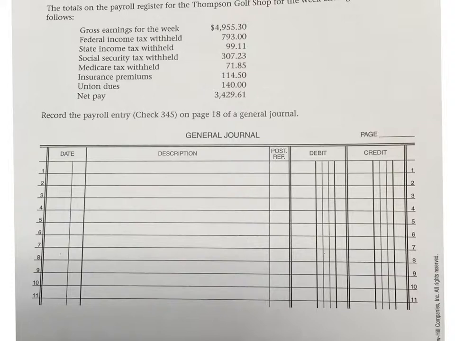Our first one here is demo problem 13-1. It's recording payroll in the general journal. Remember, journalizing it is the same way that you've journalized other transactions. The only thing you've got to identify here is which accounts are being affected.